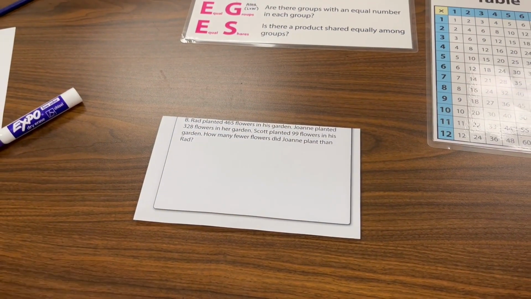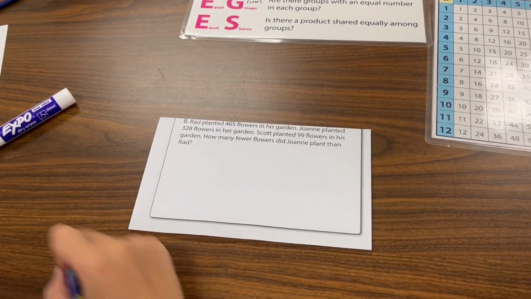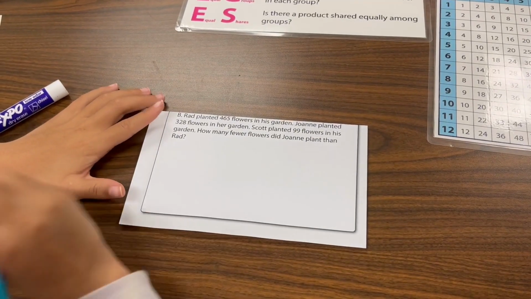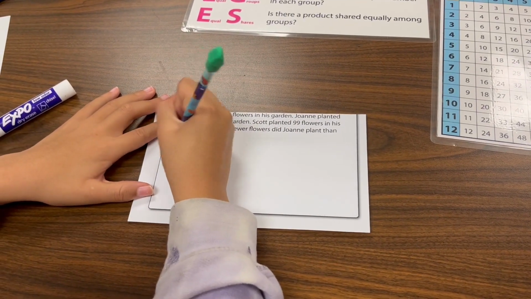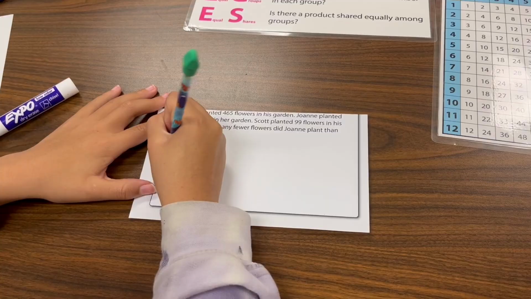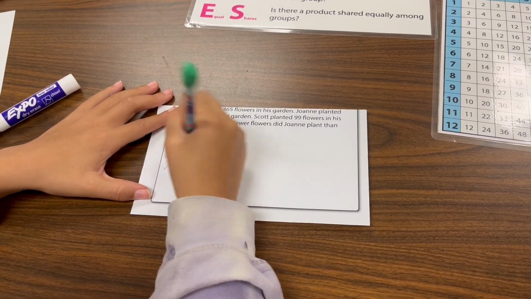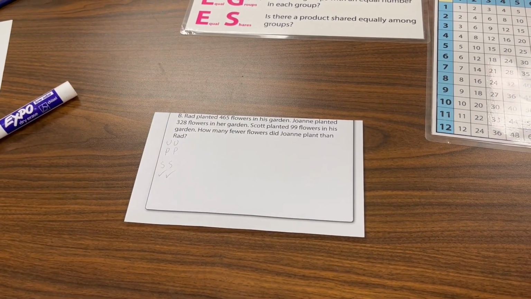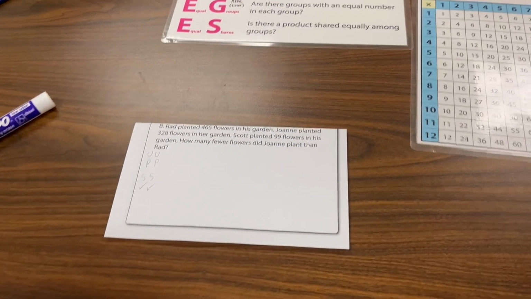All right, Rose, we're going to do problem B. Do you see a table or graph? No. Nope, so what do we write? U, P, F, F, J. Awesome, what's our first step? I understand by reading. All right, let's read it.